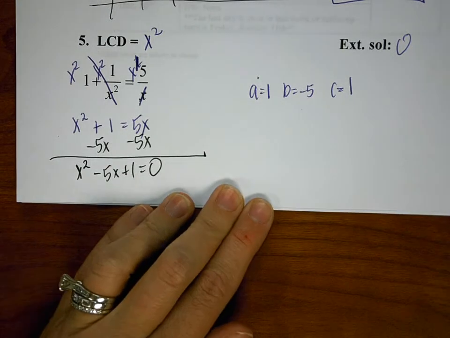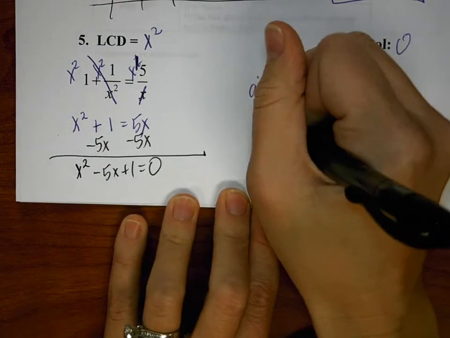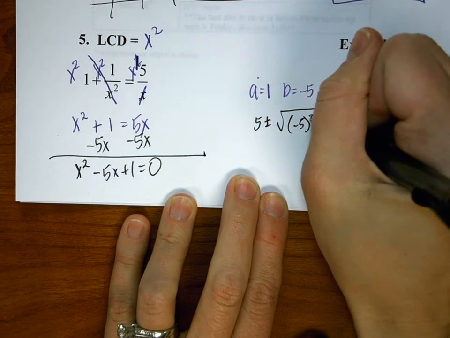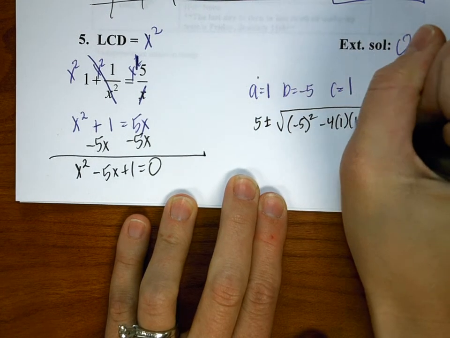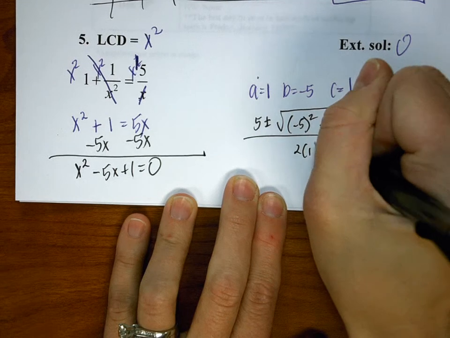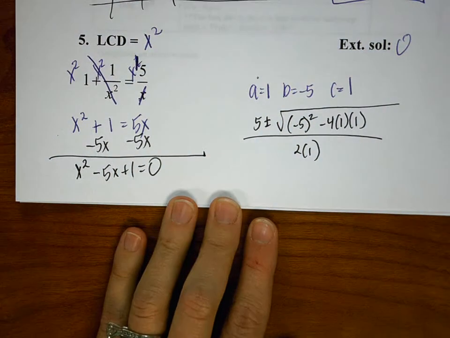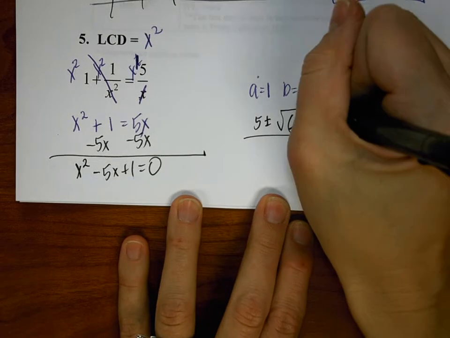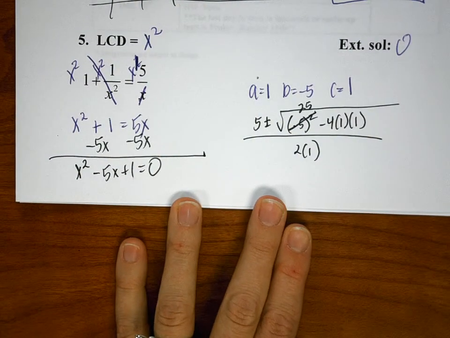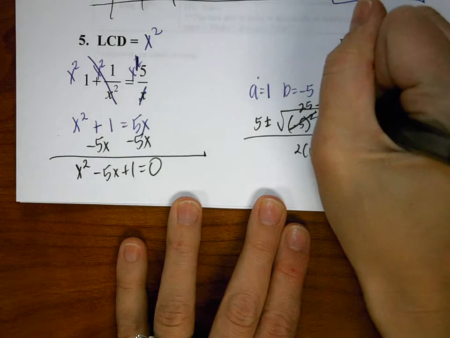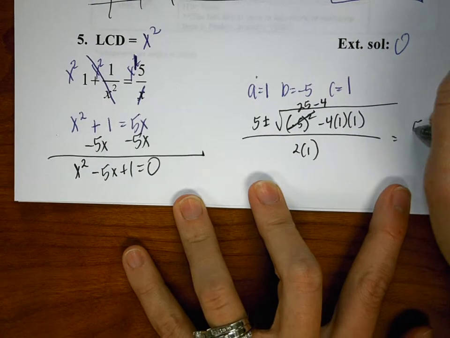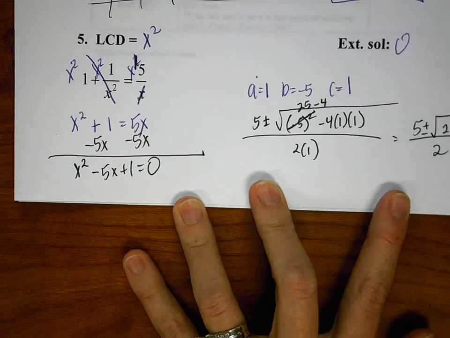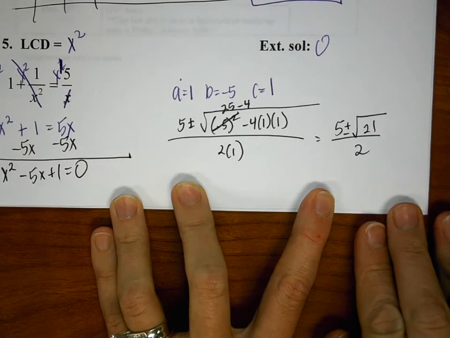When we put our quadratic formula in here, we get 5 plus or minus the square root of negative 5 squared minus 4 times 1 all over 2 times 1. 5 squared is? 25. Or negative 5 squared is 25. And then negative 4 times 1 is? Negative 4. So we get 5 plus or minus the square root of 21 all over 2. And that cannot be simplified.